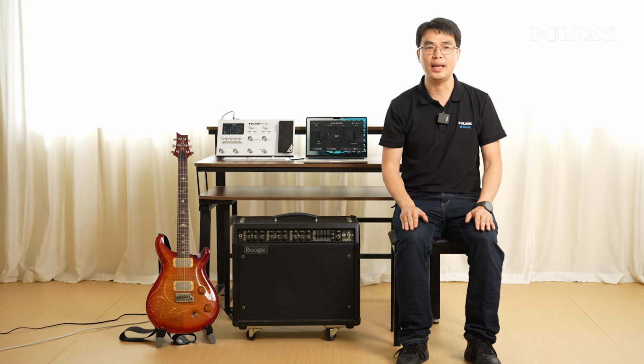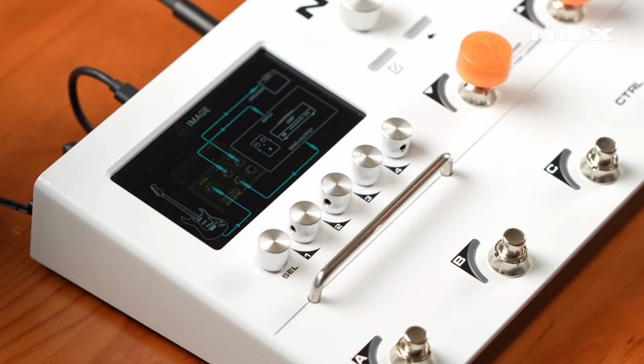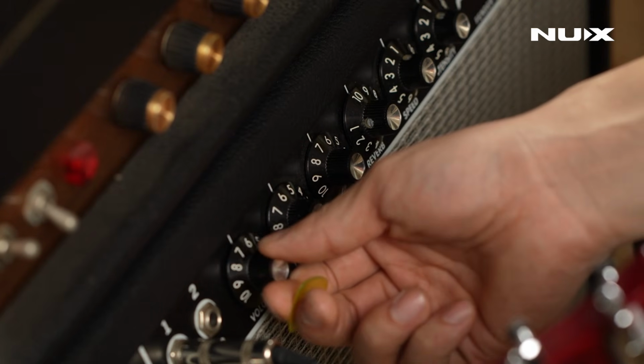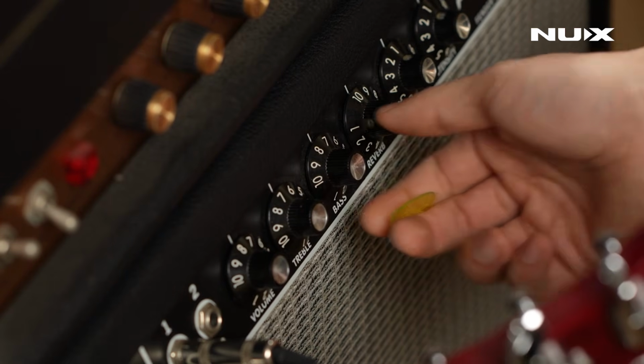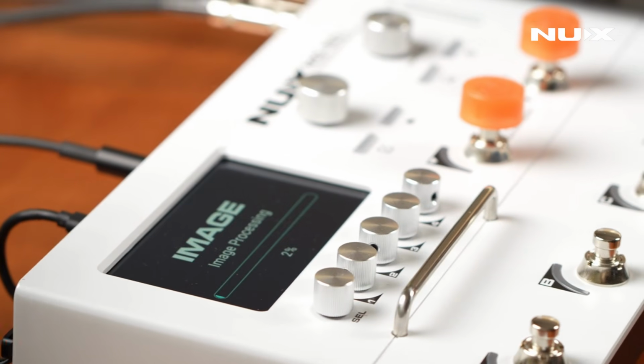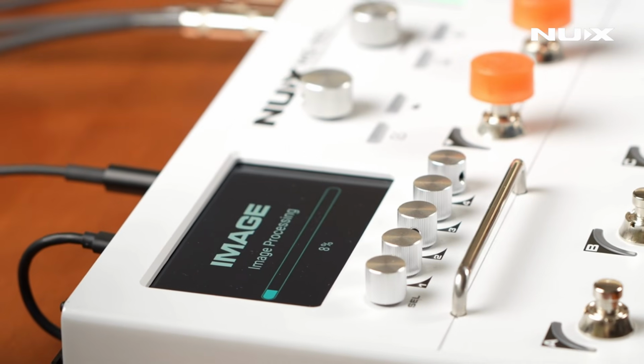Hi, this is Kevin Chu from NUX. In this video, I'll show you how to profile your amp using the MG-50Li and the NUX Image app. NUX Image Capture is an amplifier profiling system that can capture the tone of real guitar amplifiers as well as overdrive and distortion type effects pedals.